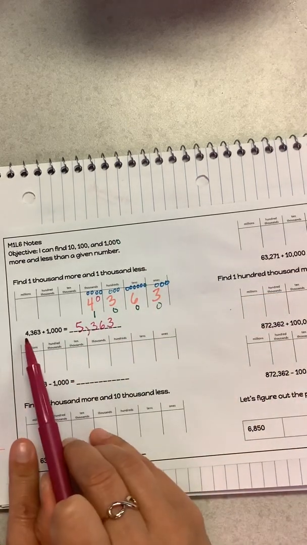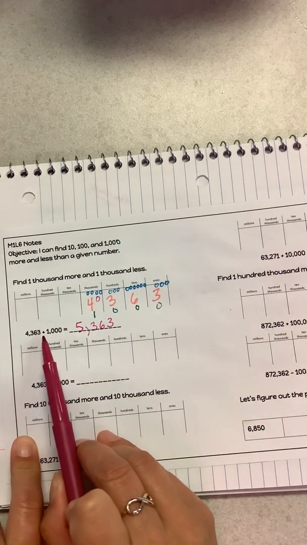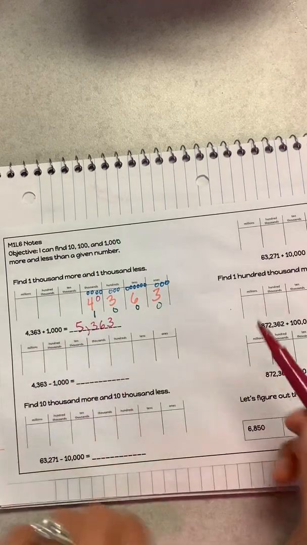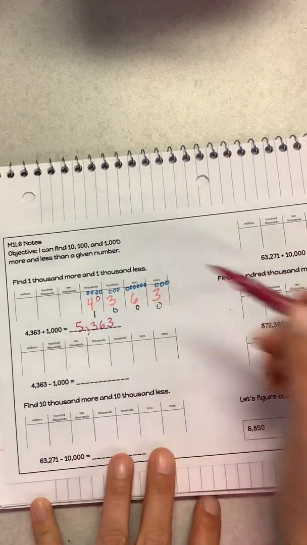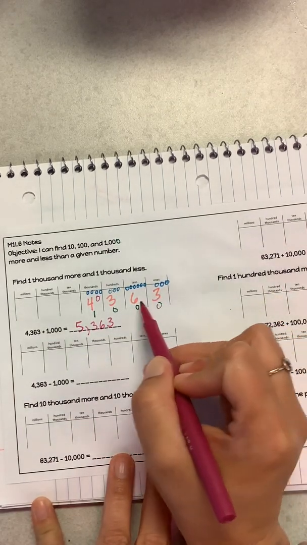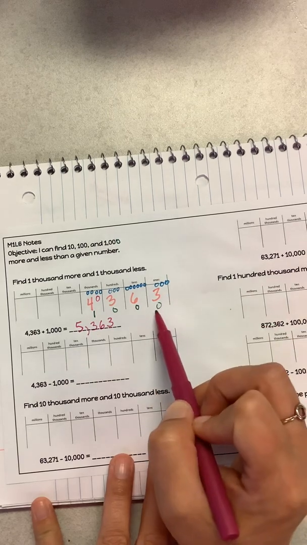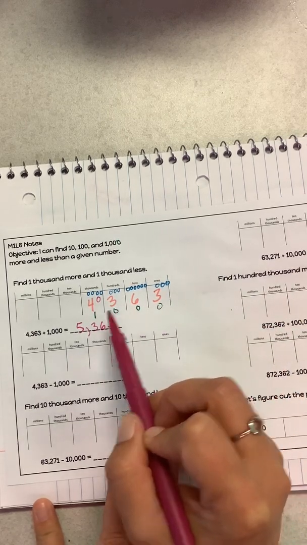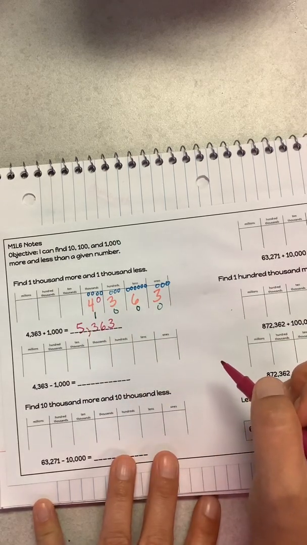Okay, 4,363 plus 1,000 more is 5,363. All I did was add a dot in that thousands place value. Okay, I didn't in the ones, tens, or hundreds because I wasn't adding 1 more or 10 more or 100 more. I was adding 1,000 more.